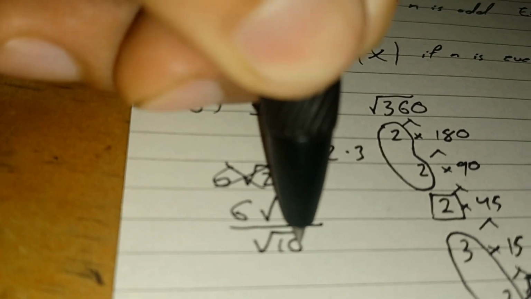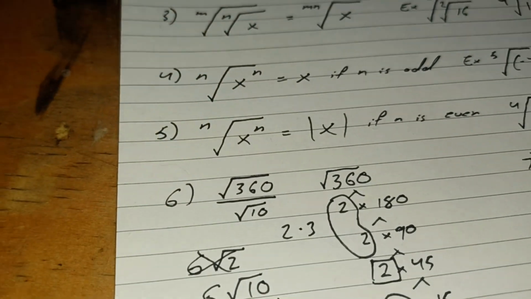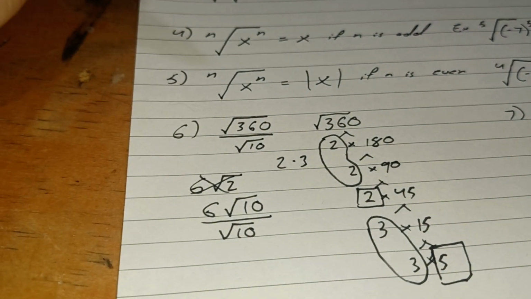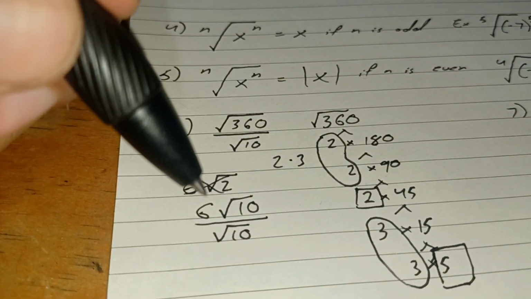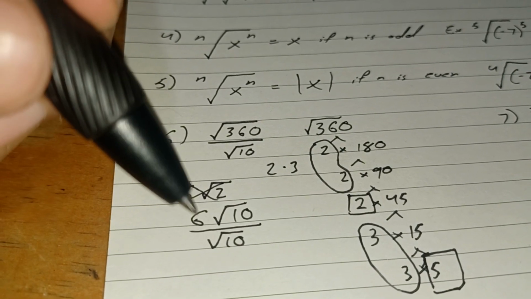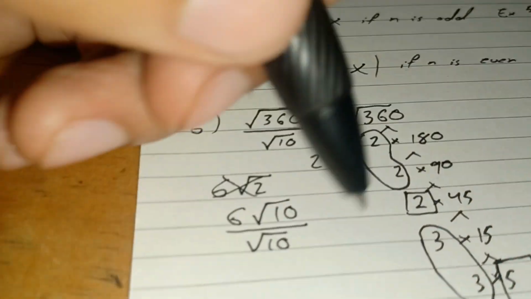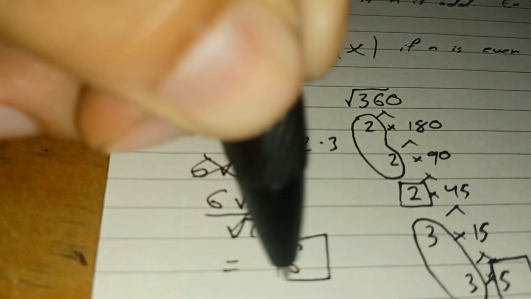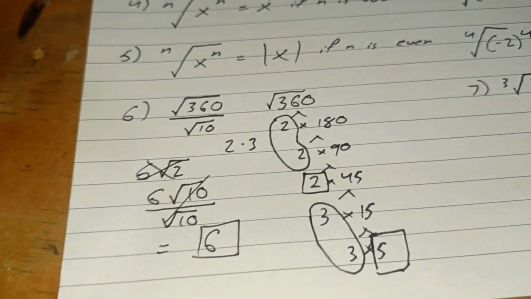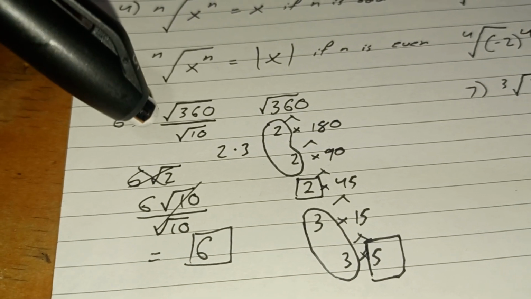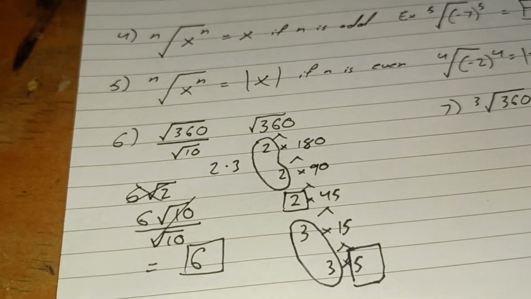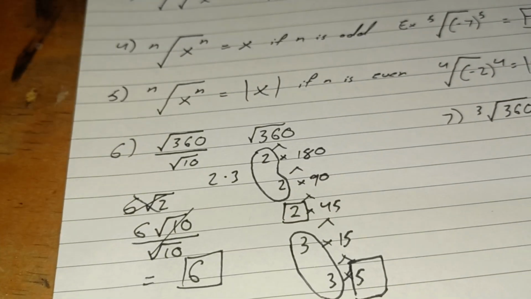And then we put it over the square root of 10 because that is what we're doing with the problem. This is simplified. So now we have 6 times the square root of 10 over the square root of 10. These two cancel out to just give us 6. Like that. So that is how we solve this problem, because this will equal 6. That is it for this problem.